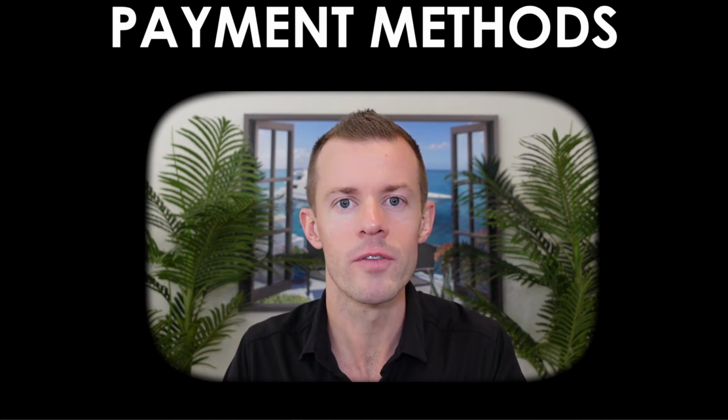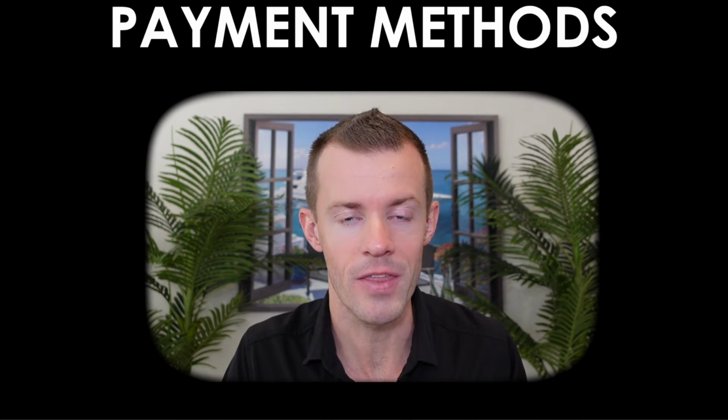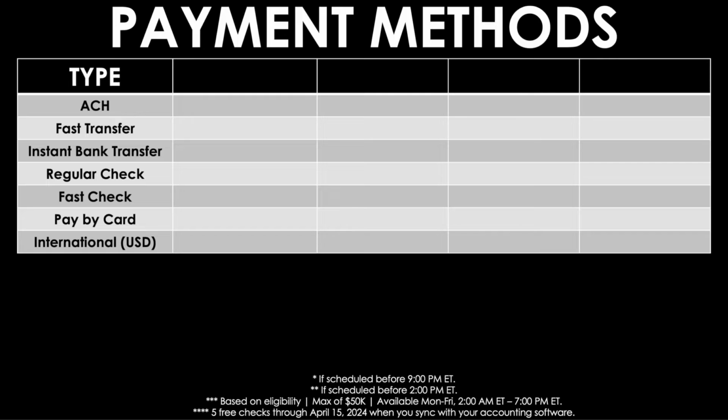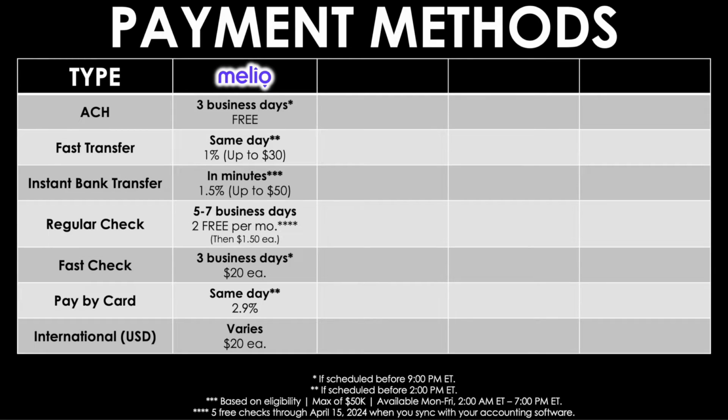Alright, so now that you've gotten a general feel for how these programs look and function, let's do a little bit more of a deeper dive here into the payment methods that they offer you. We'll specifically be looking at the top 7 different methods here, which you can see on the left-hand side of your screen. And bringing in Melio, first of all here, we can see their different timelines and any fees that are involved from making these payments.